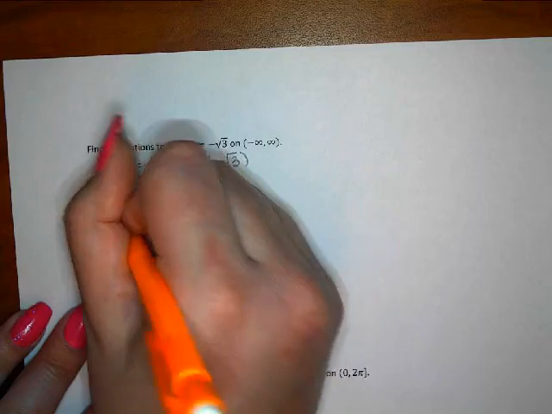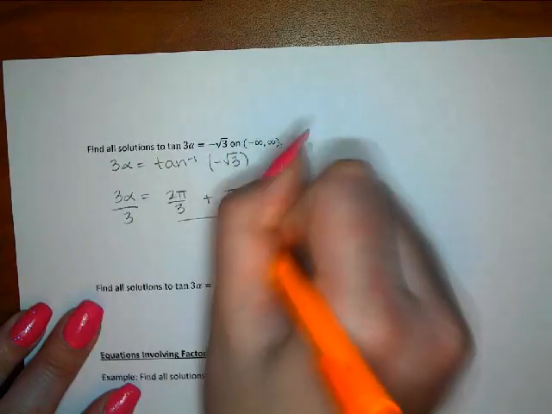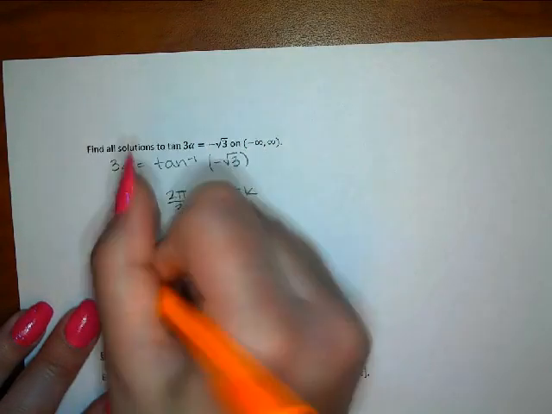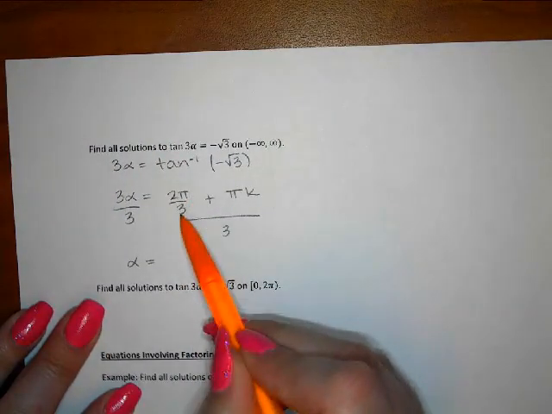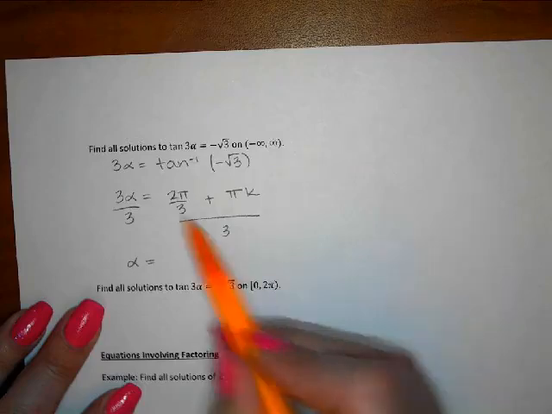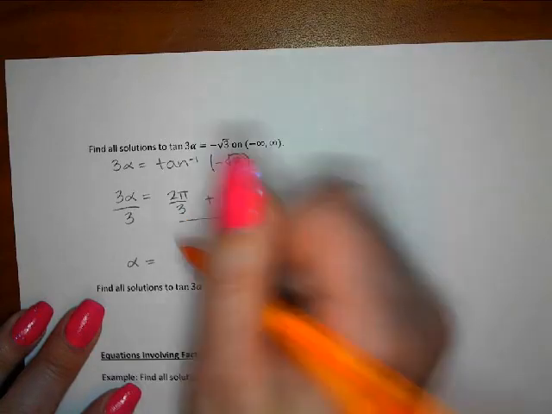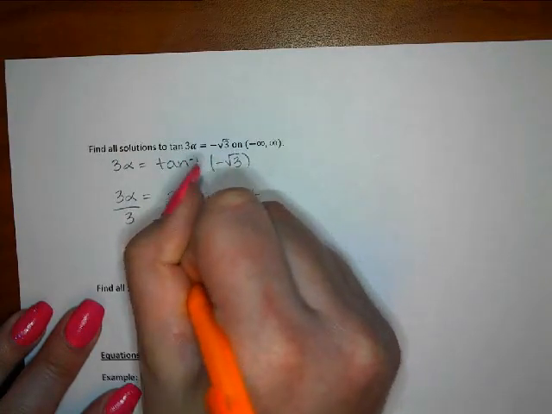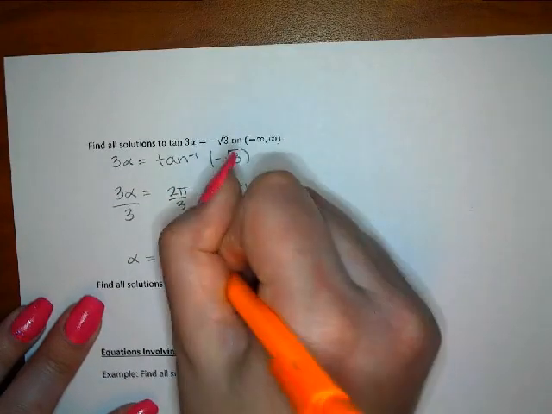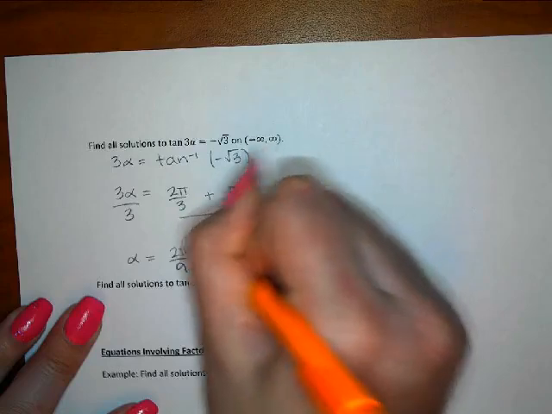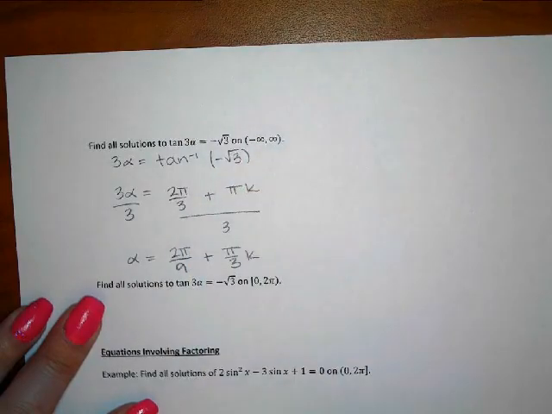And so alpha is 2 pi thirds over 3 over 1. You can do keep it, change it, flip it. Or you can think of thirds divided by 3, which would be ninths, plus pi thirds k. So if we think about all of our possible solutions, this is what they would be.